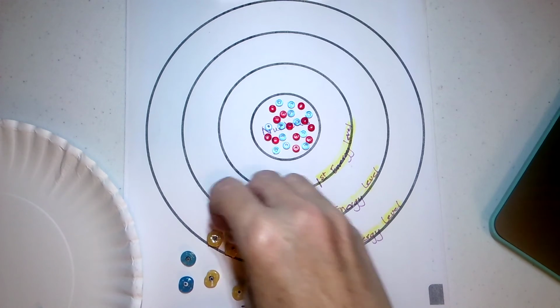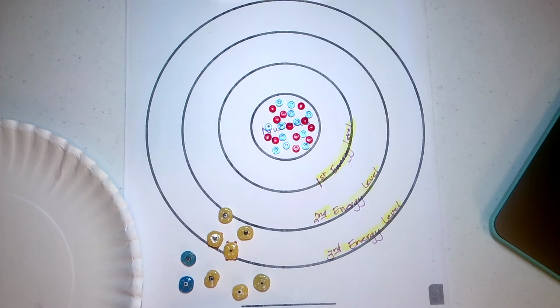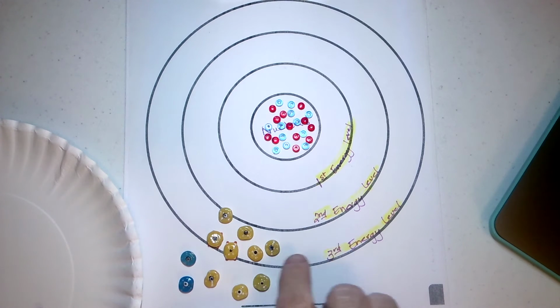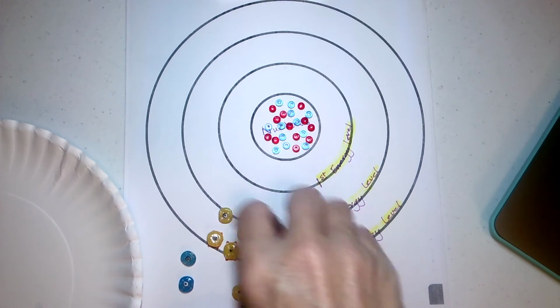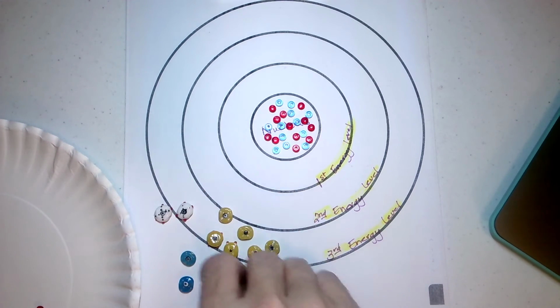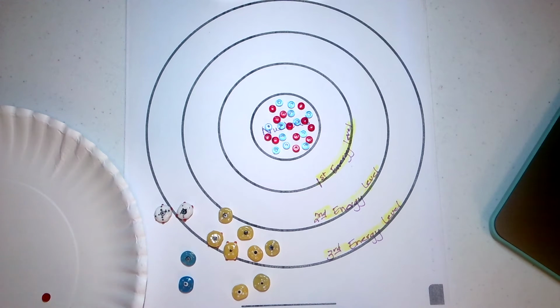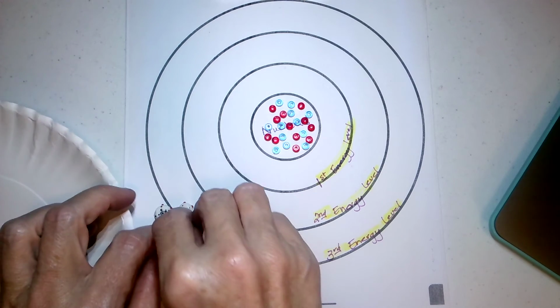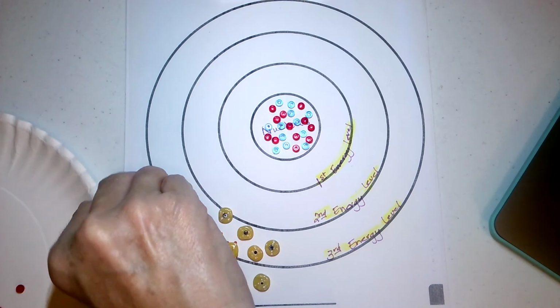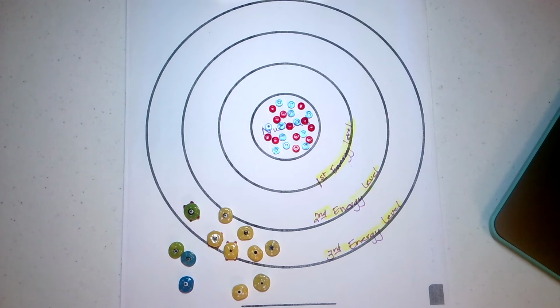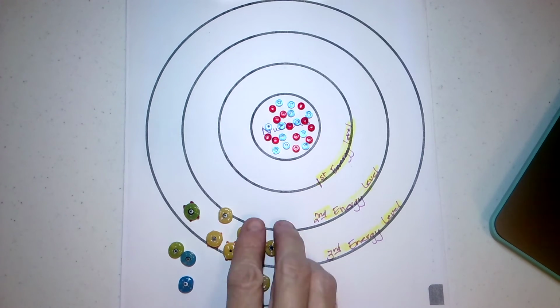That electron's not sitting flat on one side, so I'm going to get a different one. 2, 4, 6, 8, 10, 12. Can you see those? Yes. I think you'll be able to see these better than those whites, so I'm going to take those away. All right.